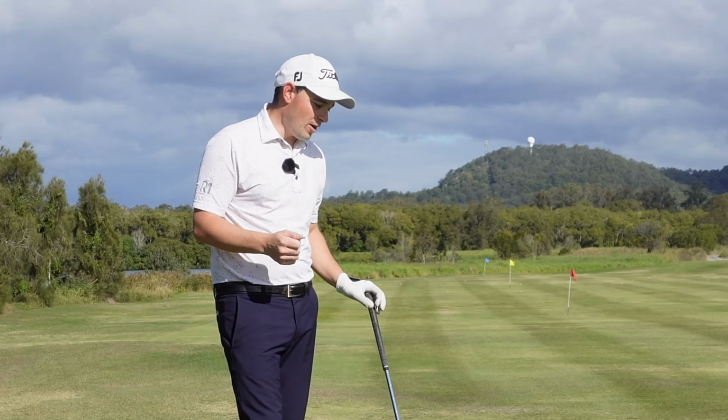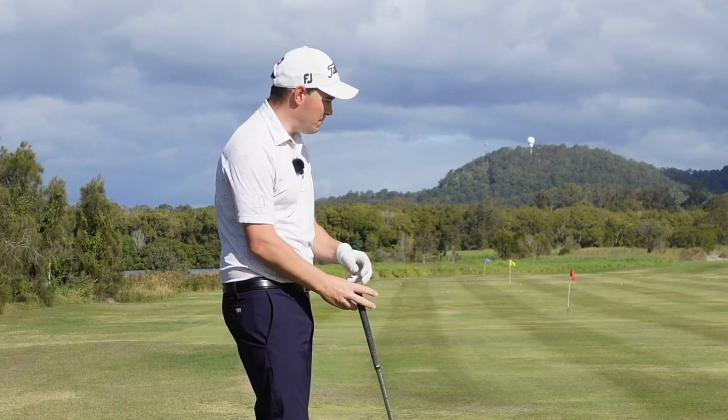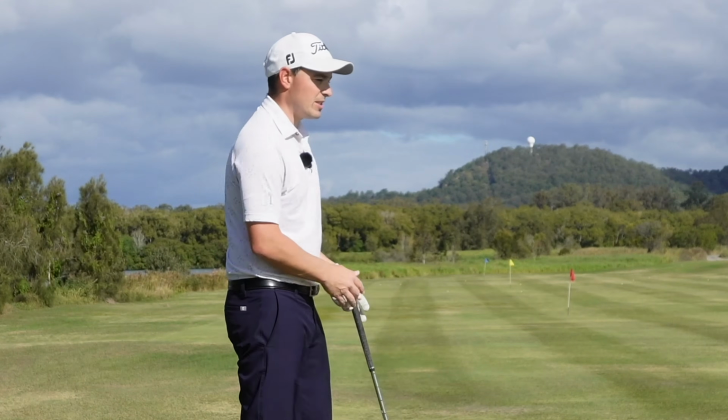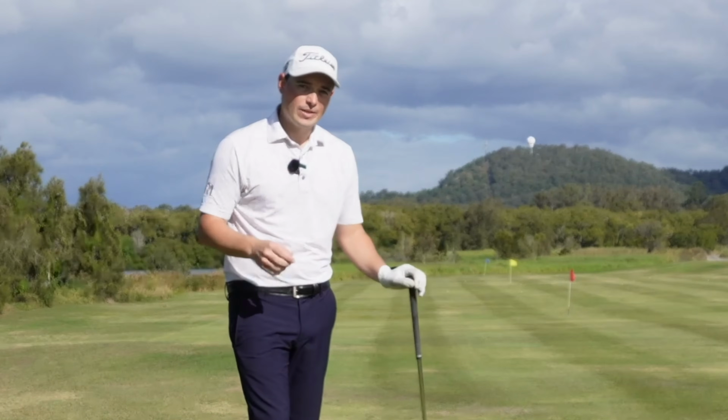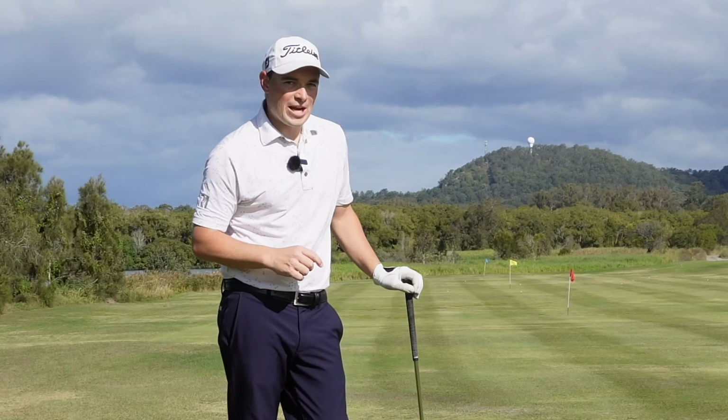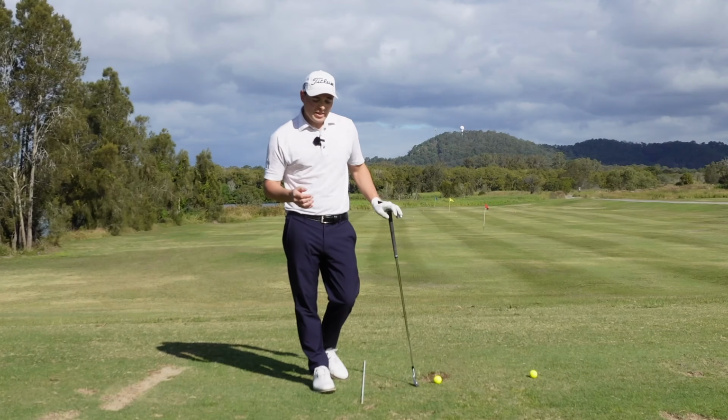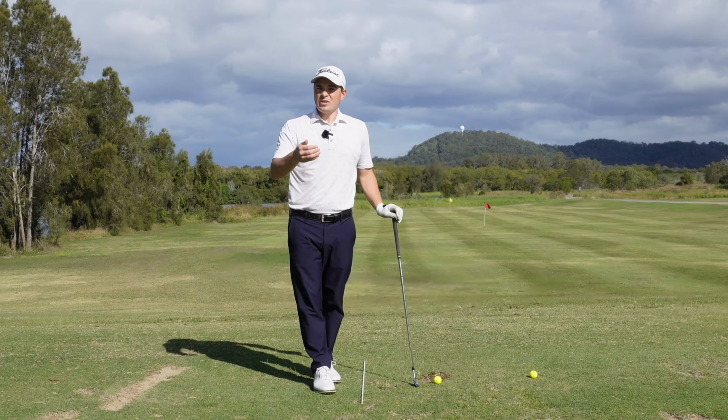But hey, if I was stuck behind trees and I needed a big left to right golf shot to get myself out of trouble, guess what? I know how to play it, and I can go and hit my on-purpose shank, as we call it. So the next one, let's go with a draw or even a hook.